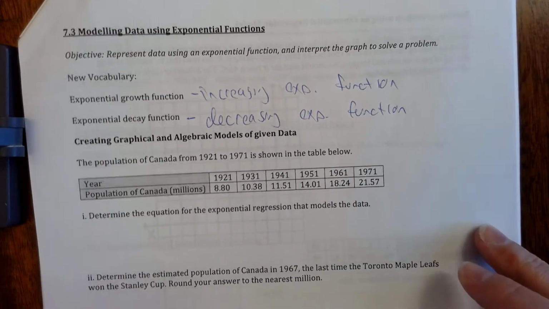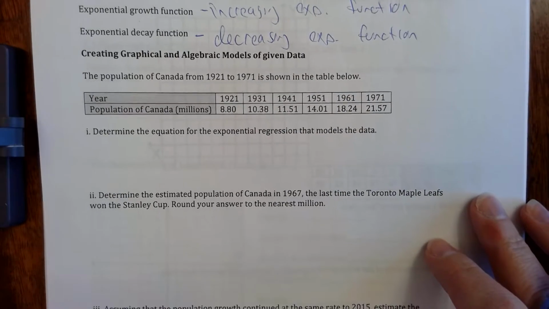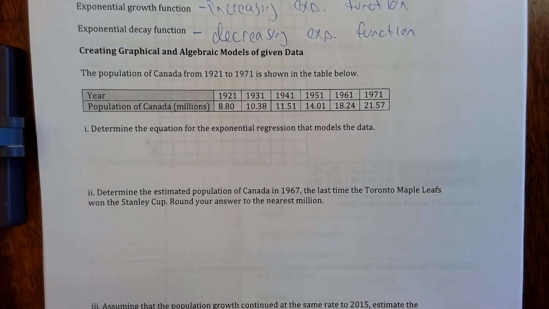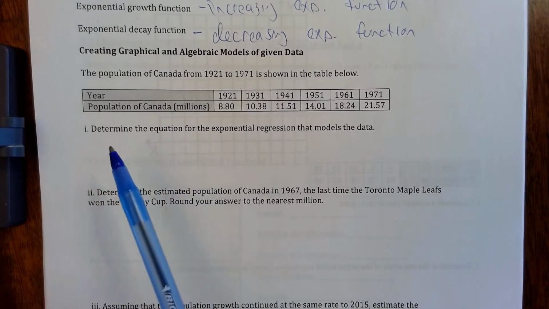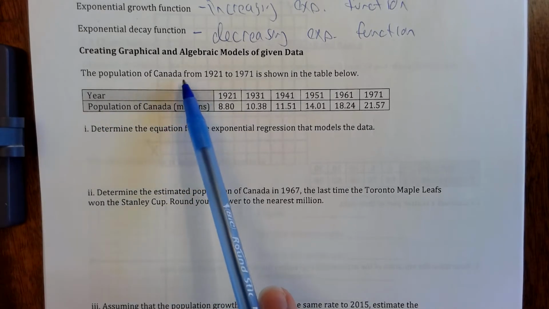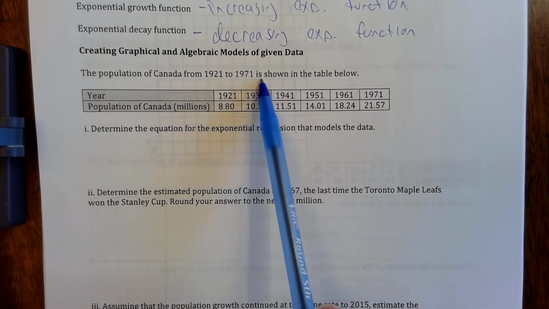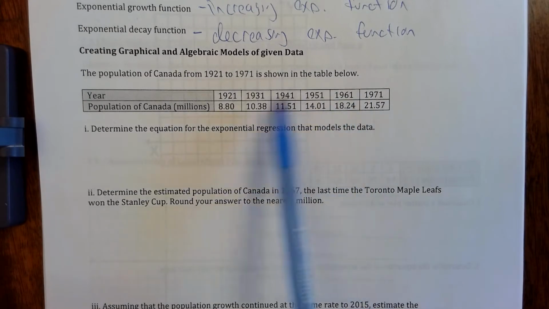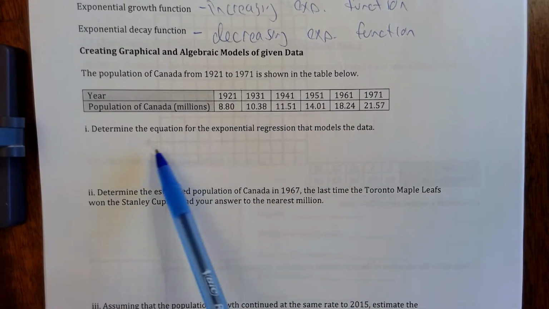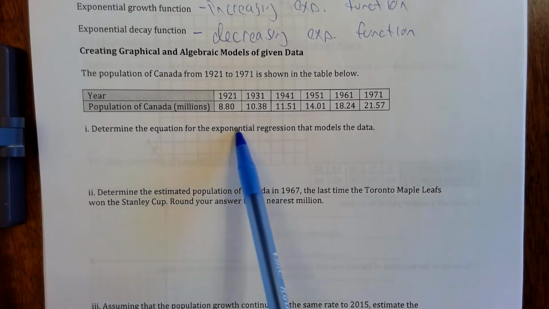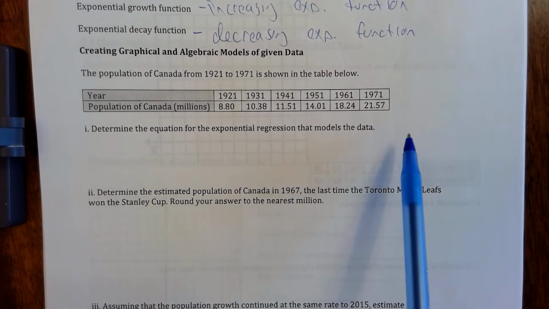Alrighty. So let's give this a shot, and we're going to use some of the tools in your calculator that we've used in polynomial functions. If you are not quite sure how to do something, we did it more in detail back in polynomial functions, so check that out. The population of Canada from 1921 to 1971 is shown in the table below. So here's the year, here's the population, it's clearly going up, so this is increasing. Determine the equation for exponential regression that models the data.